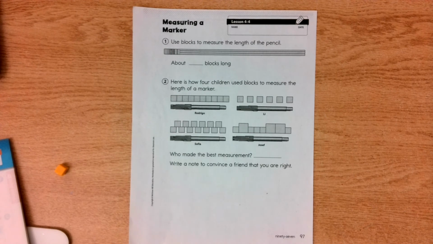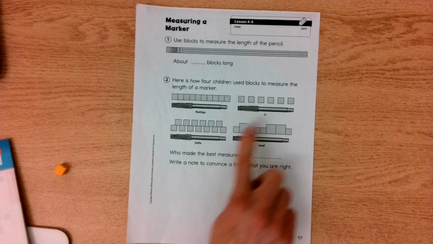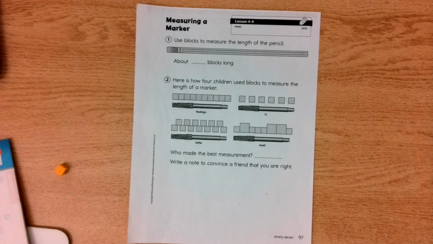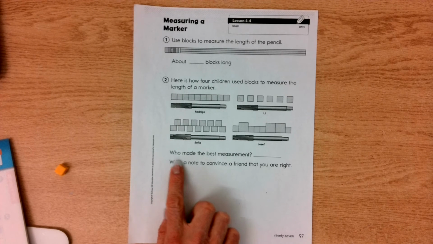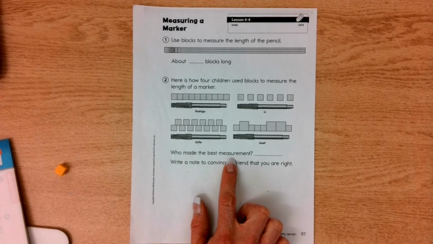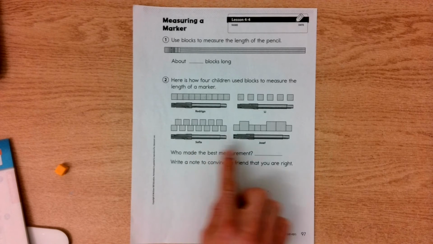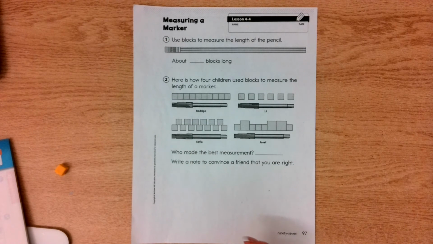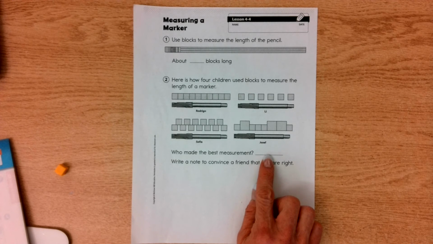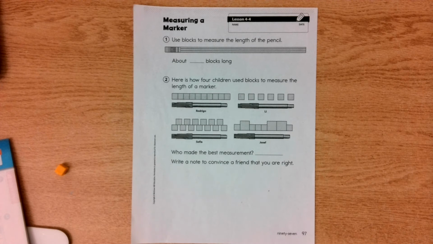Okay. Number 2, here is how 4 children use blocks to measure the length of a marker. So these are 4 different children that measured the same marker. So the question is, who made the best measurement? Which one of these friends measured the marker the best? And you're going to put that name right here on this line. And then it says, write a note to convince a friend that you are right.